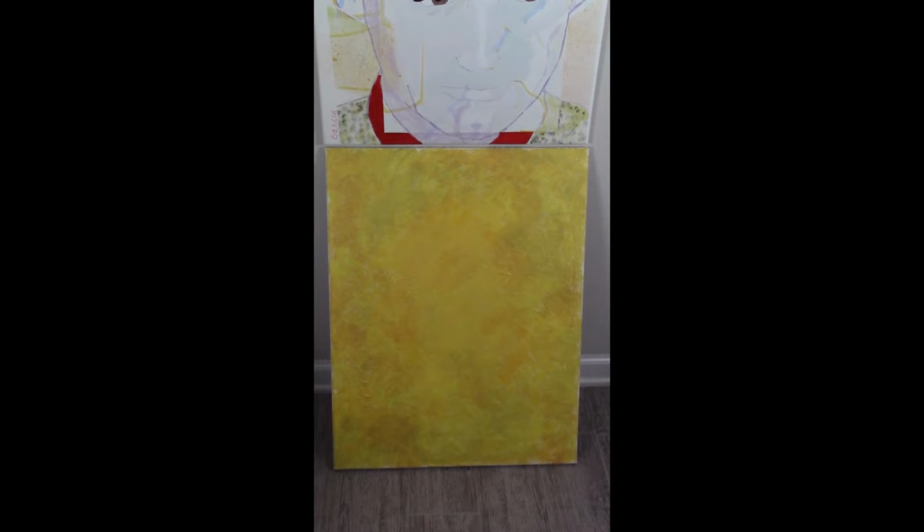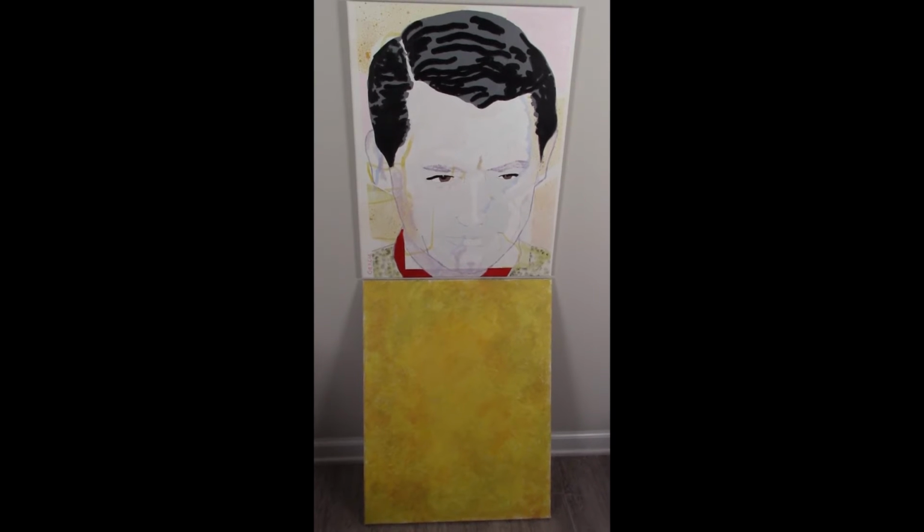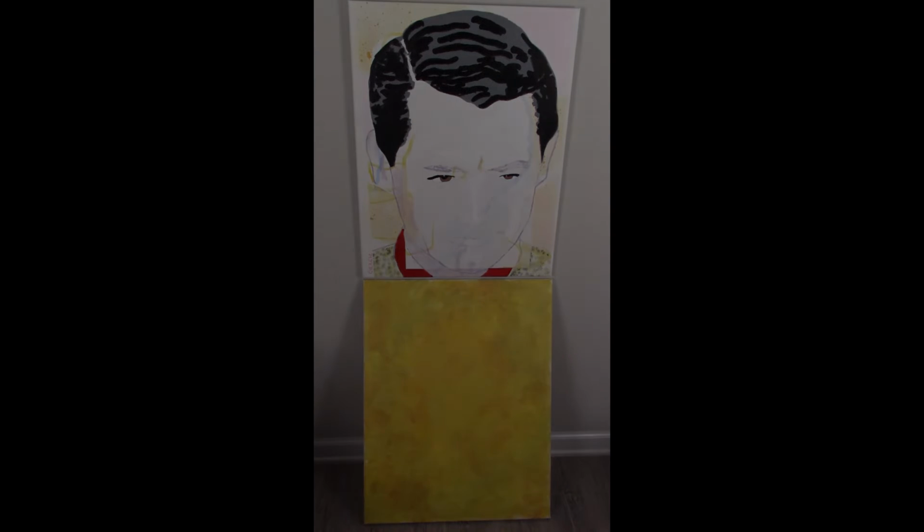They just would not have popped as much as the background that I did use. And you can see that when you just look at the comparison of the two, the final painting alongside this background that I created, and you'll see that they just do not work.